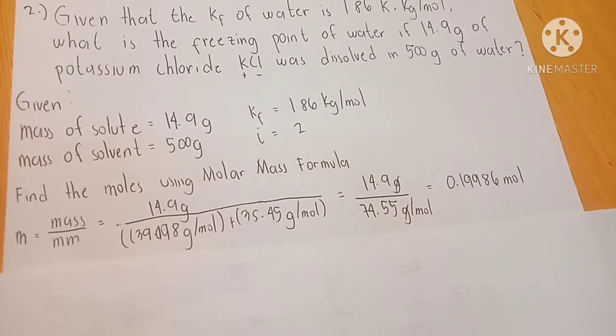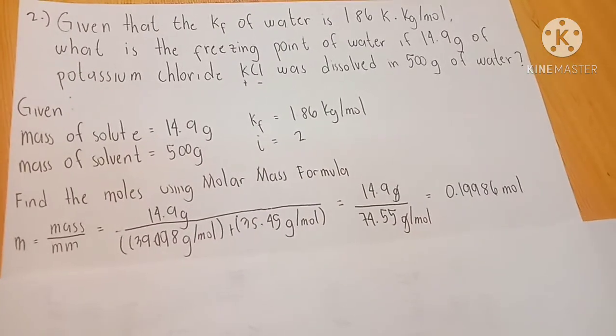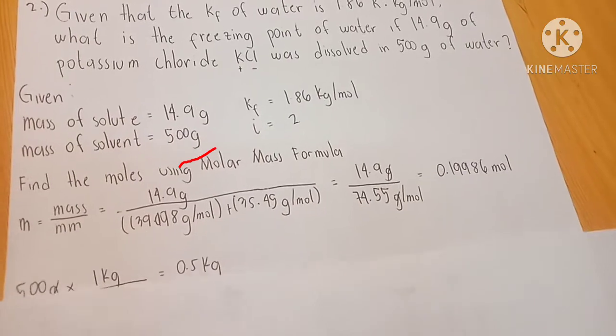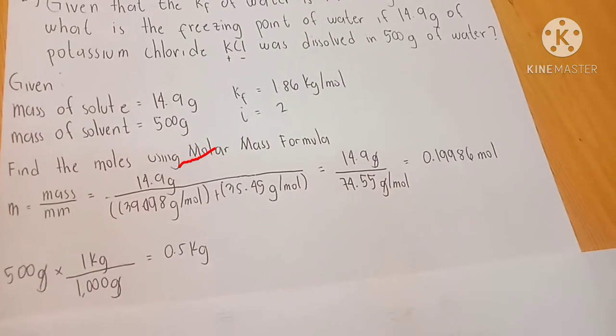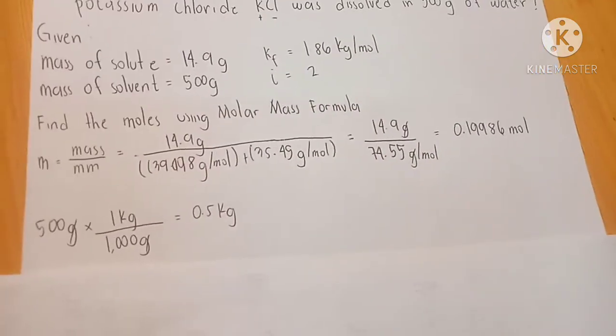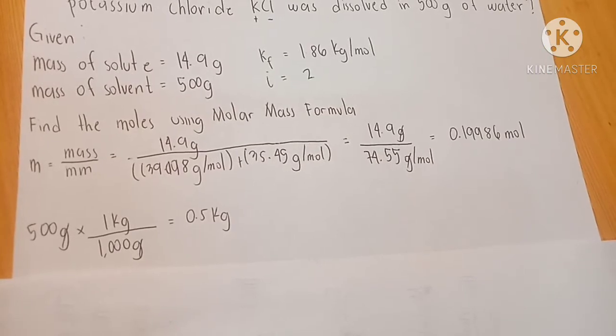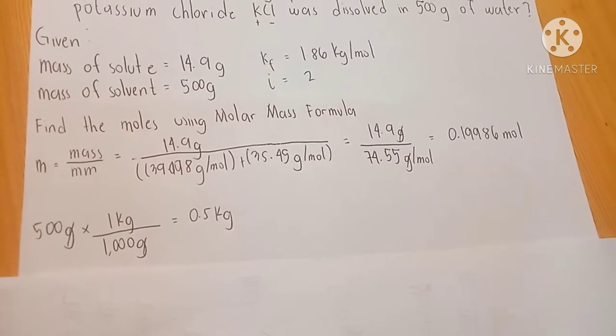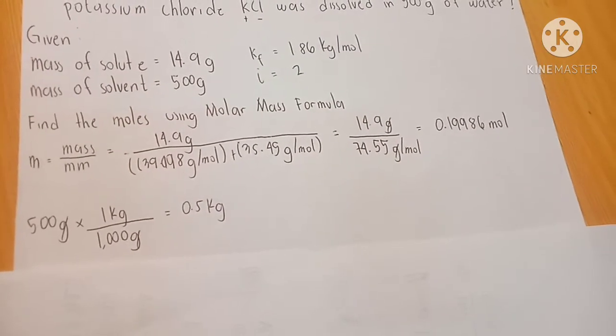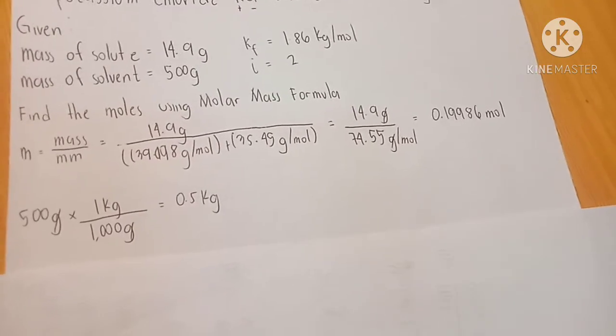So the problem is our mass of solvent is in grams, so we need to convert it first into kilograms. So 500 grams times 1 kilogram all over 1000 grams is equal to 0.5 kilogram.